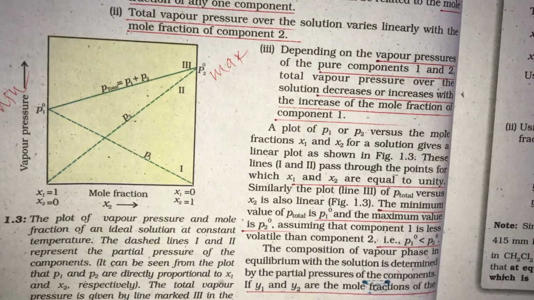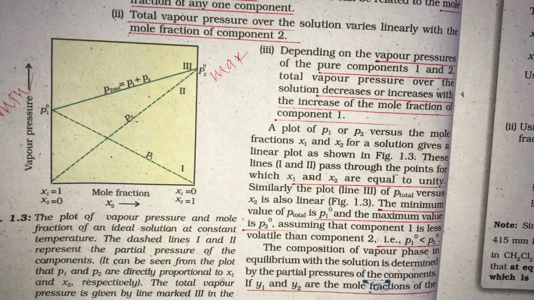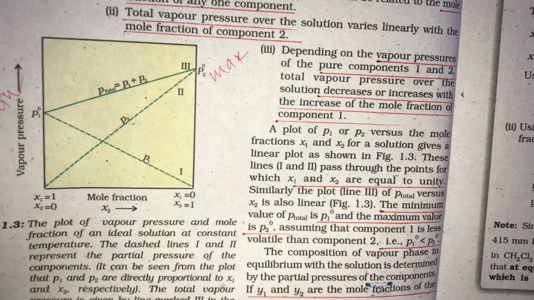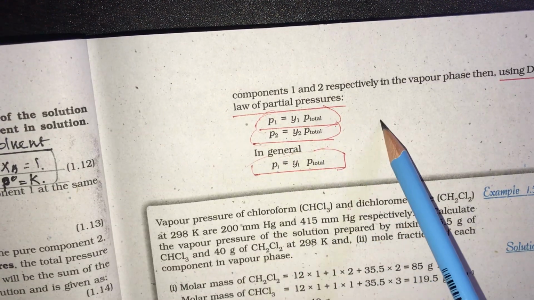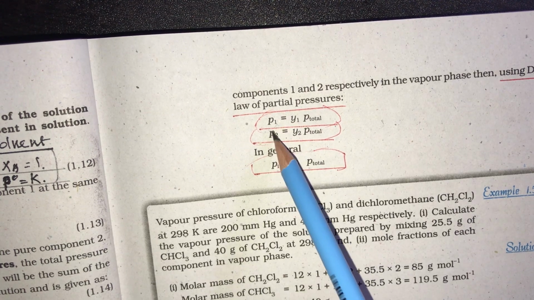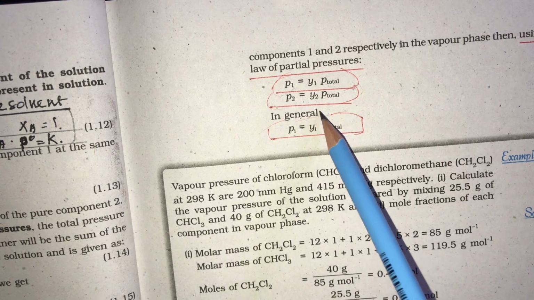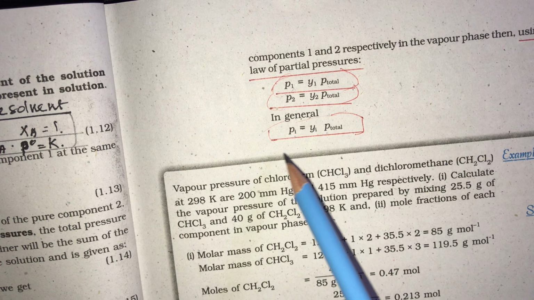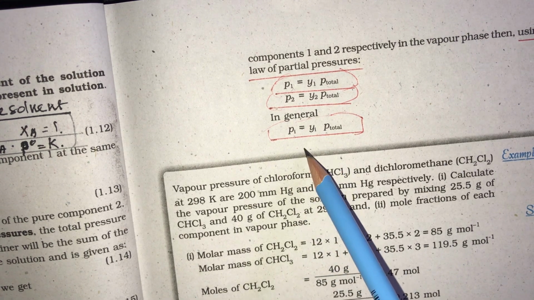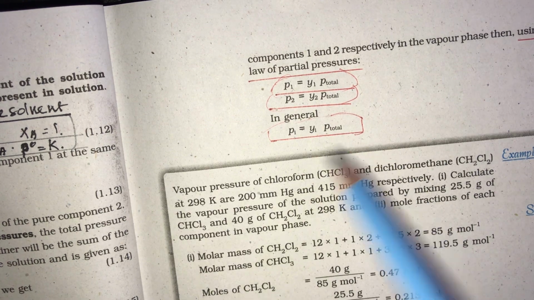The composition of the vapor phase in equilibrium with the solution is determined by the partial pressures of the components. For example, Y1 and Y2 are the mole fractions of components 1 and 2 respectively in the vapor phase. Using Dalton's law of partial pressure, the partial pressure of component 1 is equal to Y1 into the total pressure, and the partial pressure of component 2 is equal to Y2 into the total pressure. In general, the partial pressure of the i-th component is equal to the mole fraction of the i-th component into the total pressure.